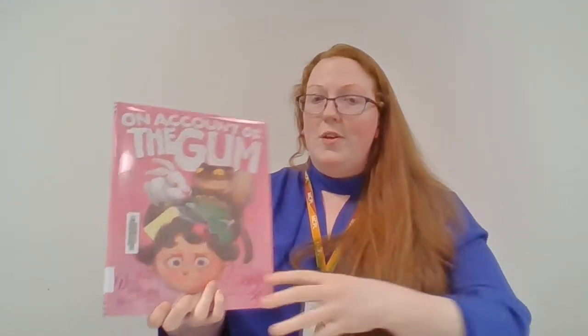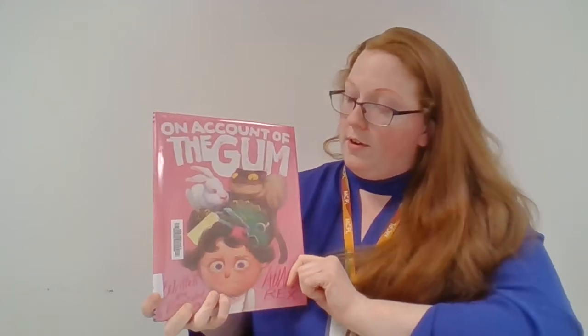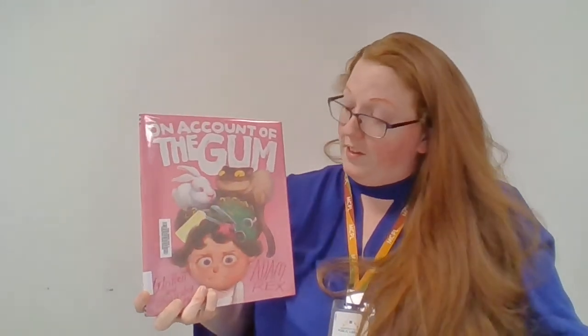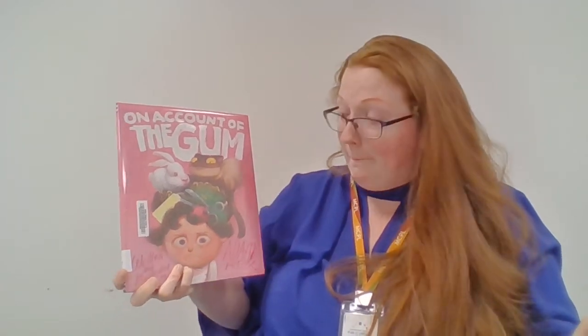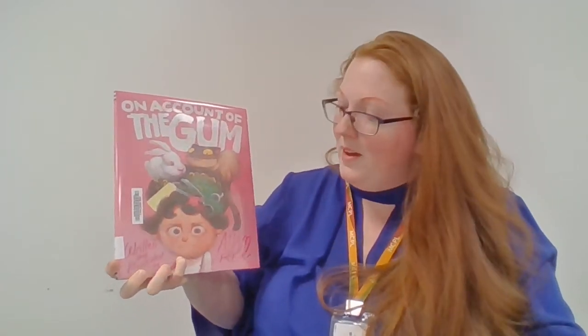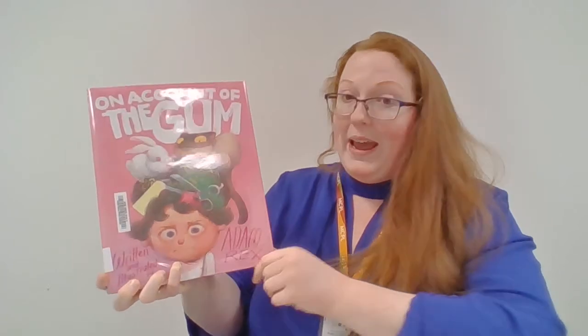Good job. I have one more story that is similar to this one in that it's called a cumulative tale, in that the story kind of builds up on itself. So this all is going to start with some gum in this little girl's hair. The story is called On Account of the Gum, which means because of the gum. It's written and illustrated by Adam Rex. And you can already see all sorts of weird stuff that is on her head.